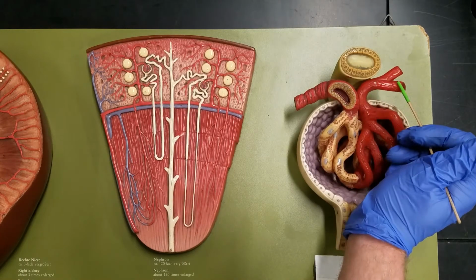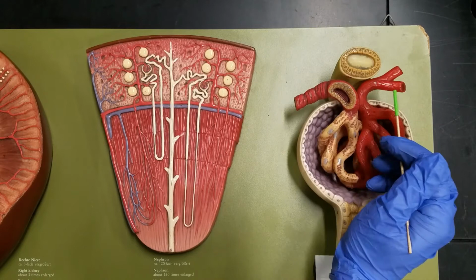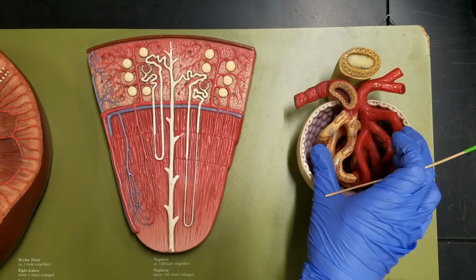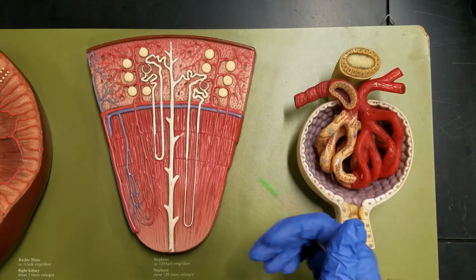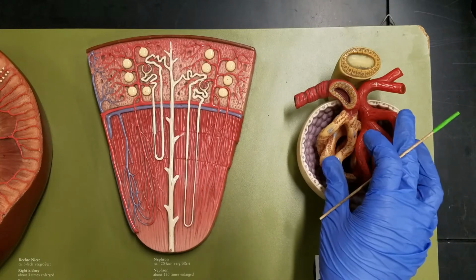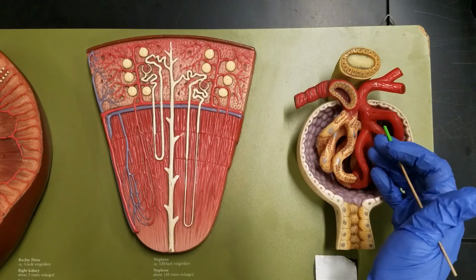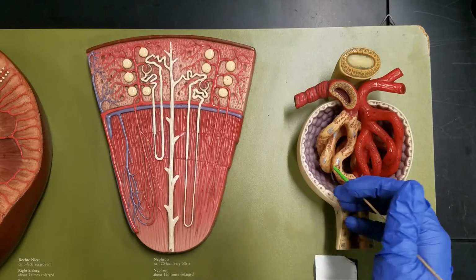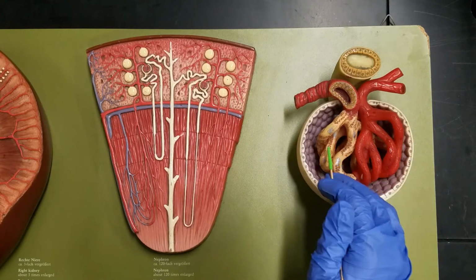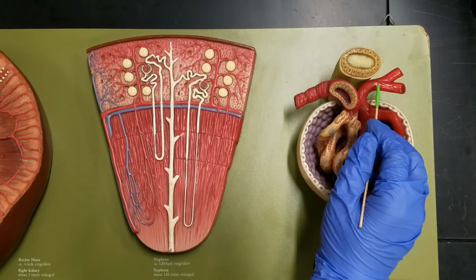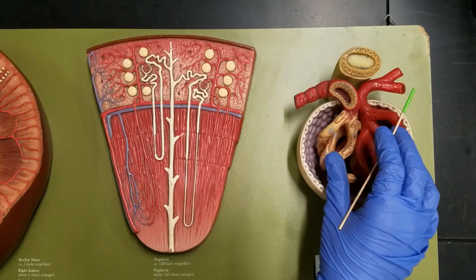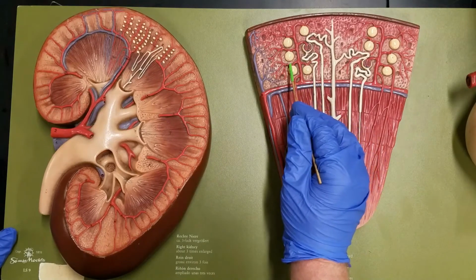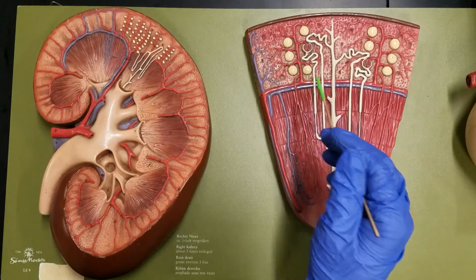where blood is leaving. Notice how the afferent arteriole is larger than the efferent arteriole. The reason for that is as blood flows through the glomerulus, it undergoes a process called filtration. So we're actually going to lose blood volume here. Some of that fluid in the blood is going to leak out into this structure and form the filtrate, which eventually goes on to become urine. So because we have less volume, we need a smaller pipe at the other end to maintain pressure in our glomerulus.